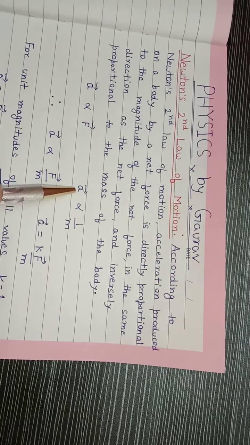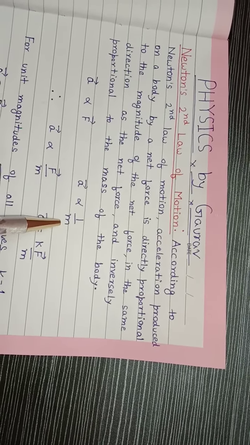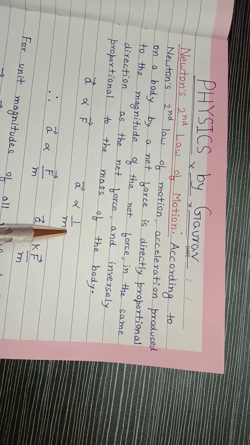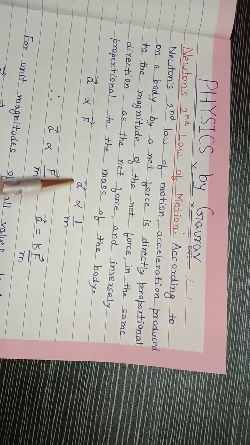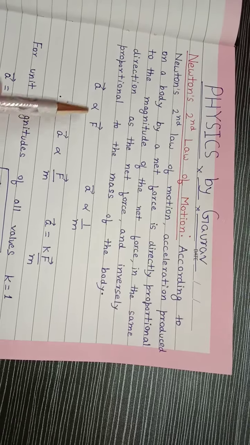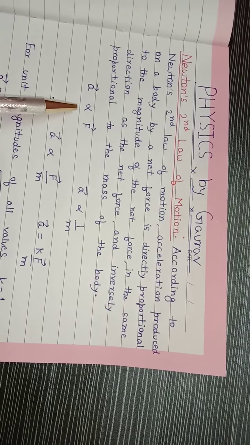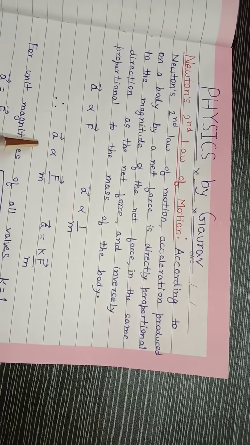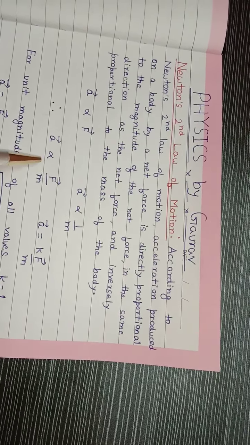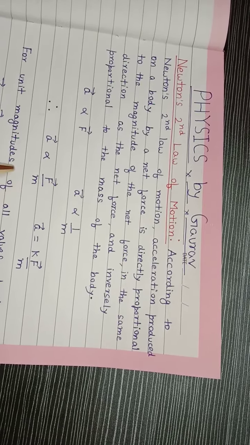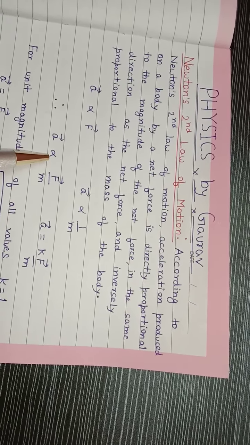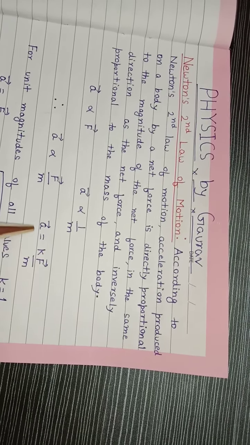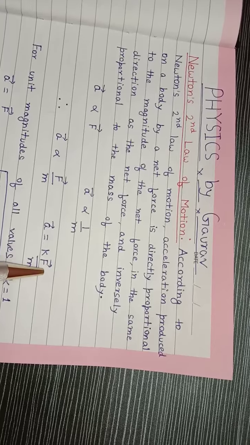So you see that acceleration is inversely proportional to mass. That means if mass is very less, then acceleration produced will be very high, and if the mass of the body is very high, acceleration produced will be very less. Now if we combine these two relations, that acceleration is directly proportional to the force and inversely proportional to the mass, we get acceleration is directly proportional to force by mass. Now if we remove the sign of proportionality, we get a constant of proportionality k. So now acceleration is equal to k into F by m.